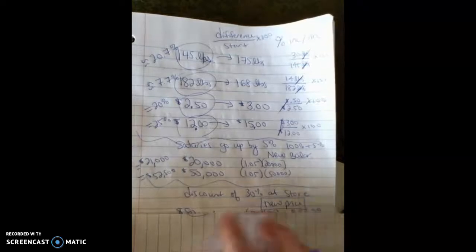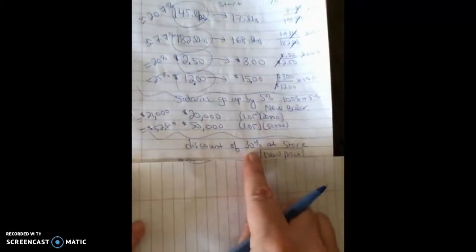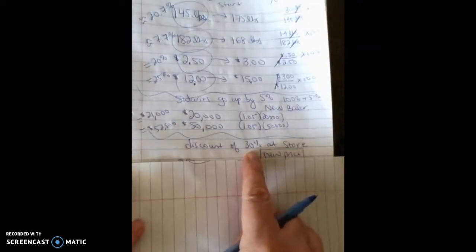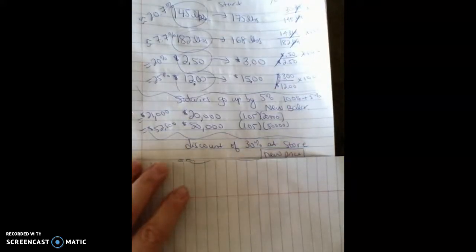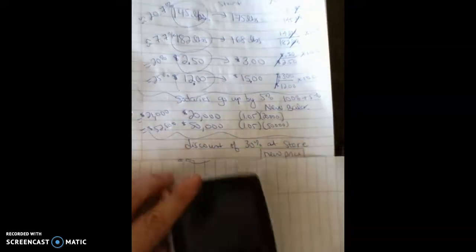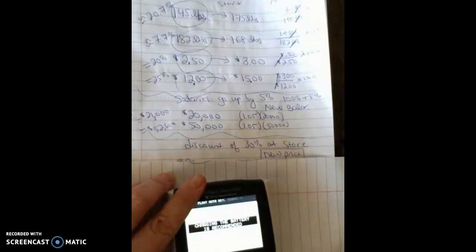Okay, what would happen if there's a 30% discount at a store. Again, to use a percent, you multiply. You could multiply by 0.30 and subtract that discount. That would give you your discount, and then you could subtract that from the price, but that's a two-step process.